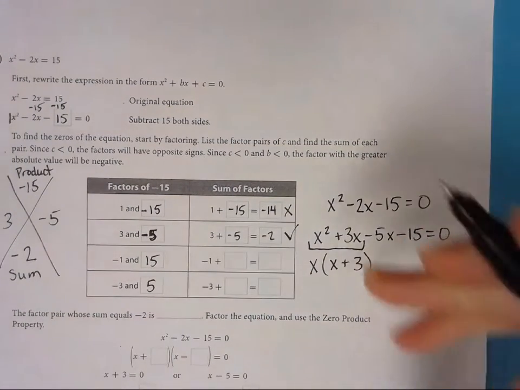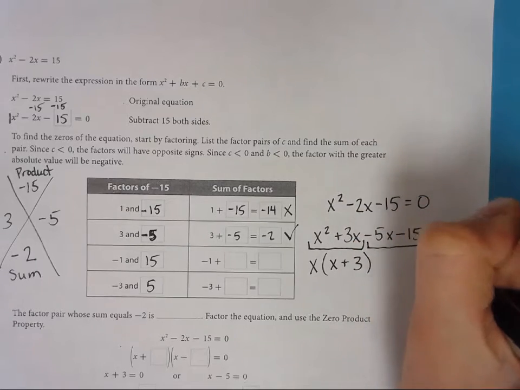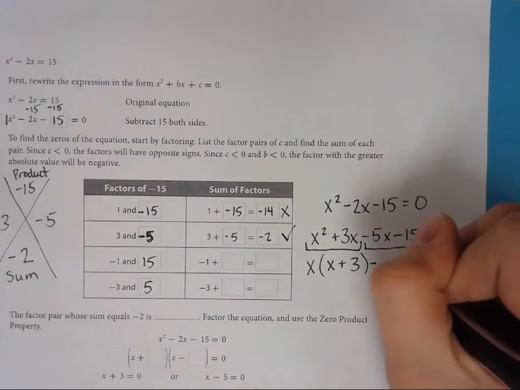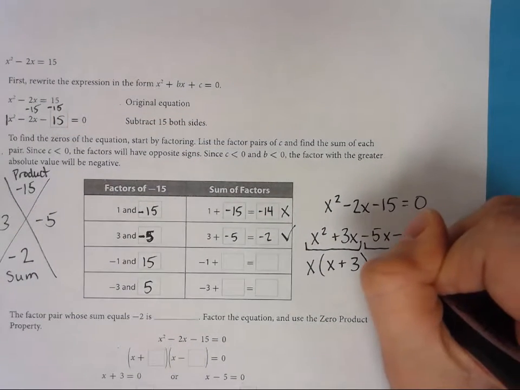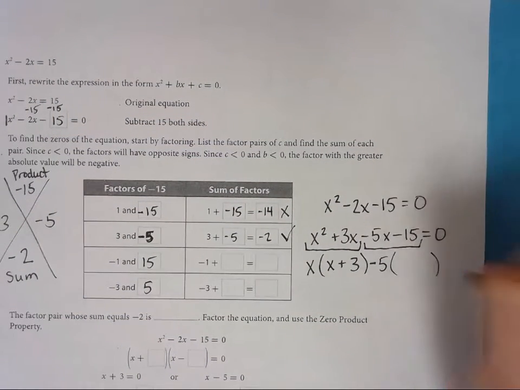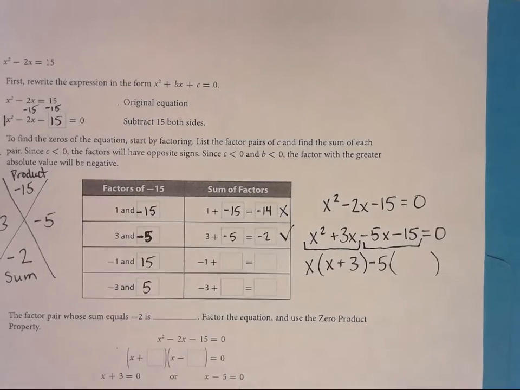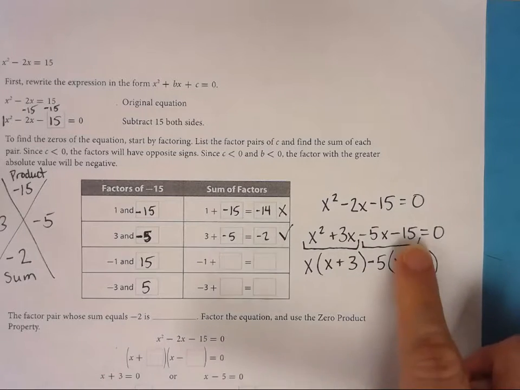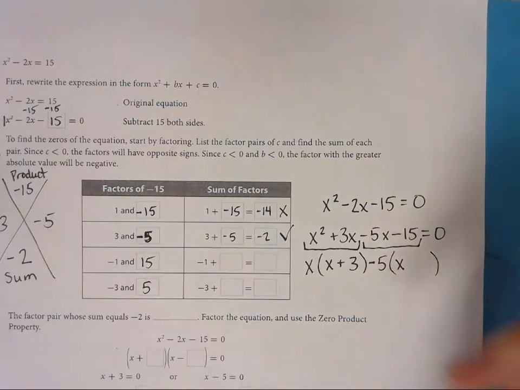The second group, the first term is negative, so you have to factor out that negative. They have a 5 in common for 5x and 15. So factoring out a negative 5 will give you an x plus, because you factored out that negative, a negative times a positive will get you back to what you started with, the negative 15.